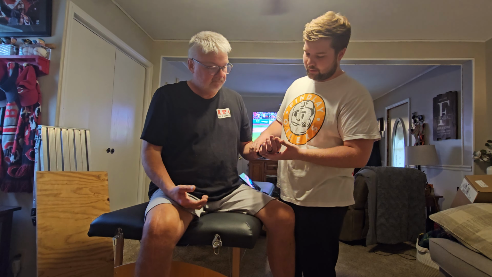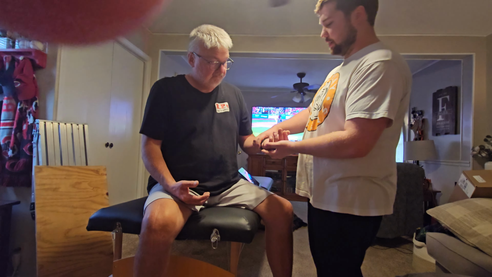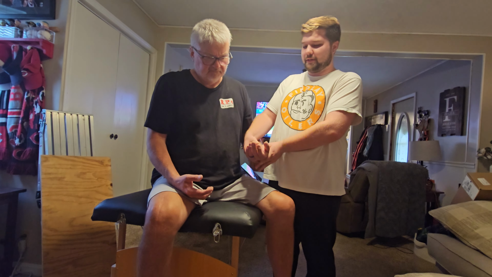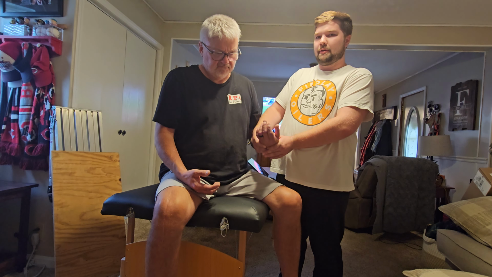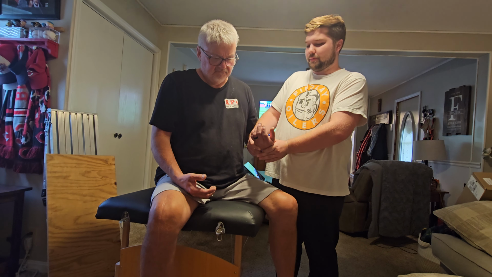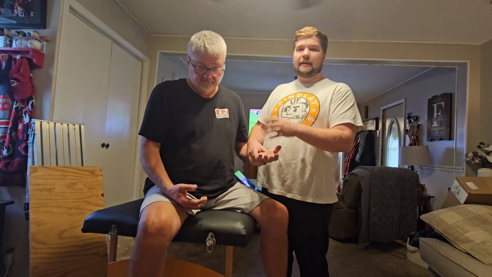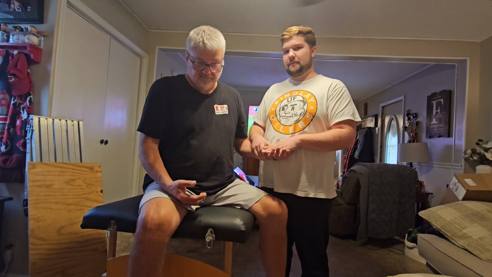Okay. And then the other test is the compression test, where I would add a compression force on the carpal tunnel and then flex the wrist up, checking for any provocation of symptoms. Anything? Okay. And that's a pretty basic examination I would do for a patient with suspected carpal tunnel.